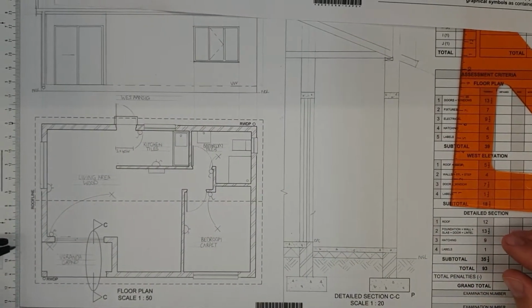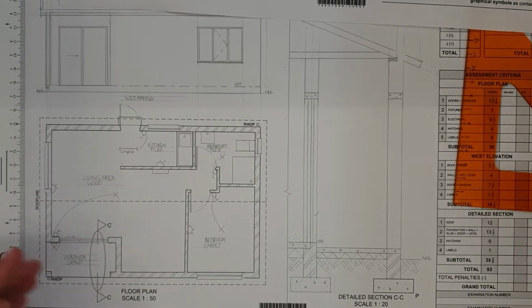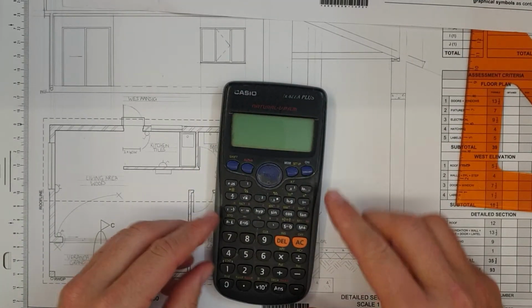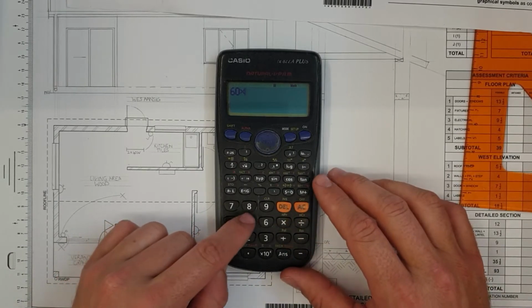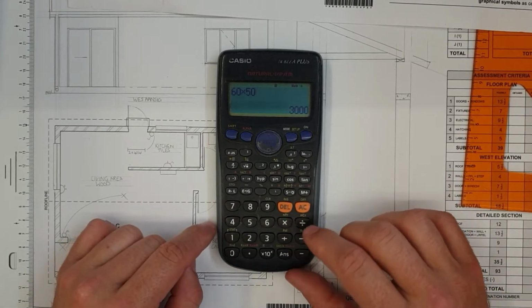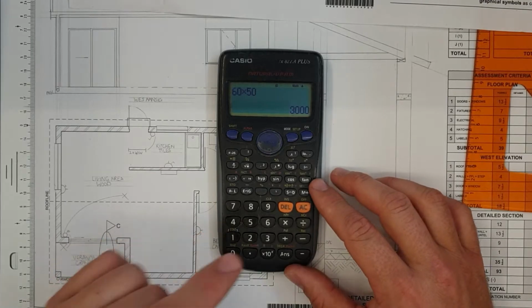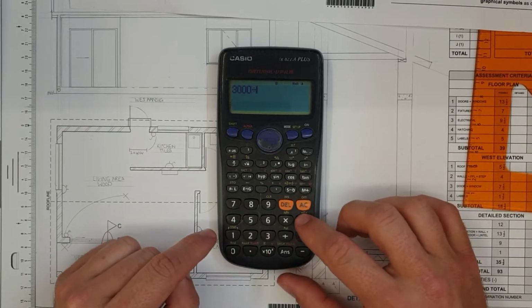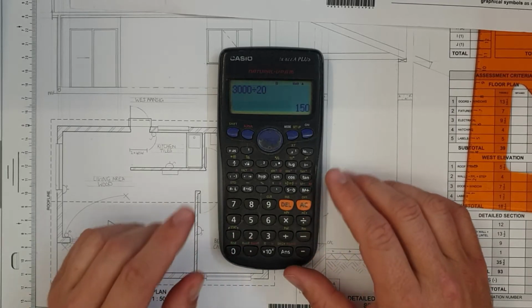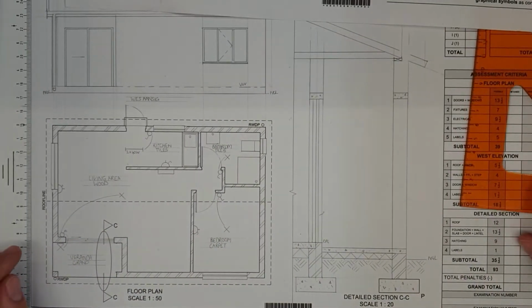So I'm going to take 60 times the scale of 50, which equals 3,000. And then I'm going to take 3,000 divided by 20, and it gives me 150 millimeters.